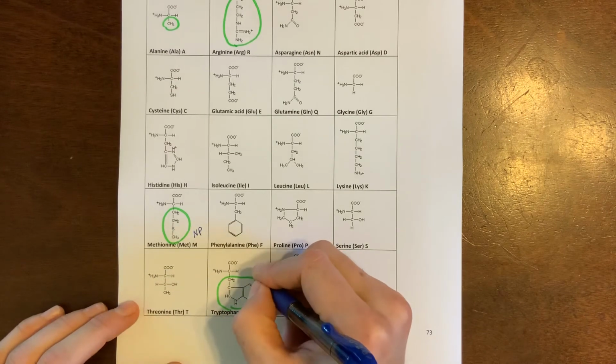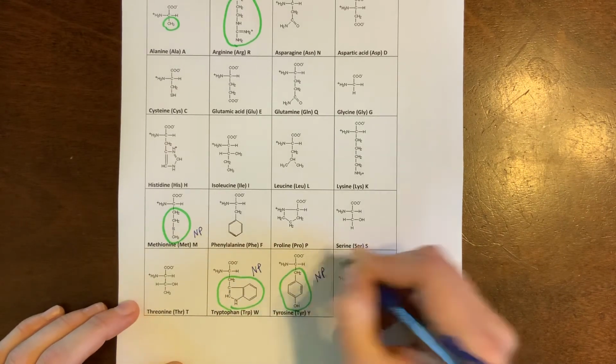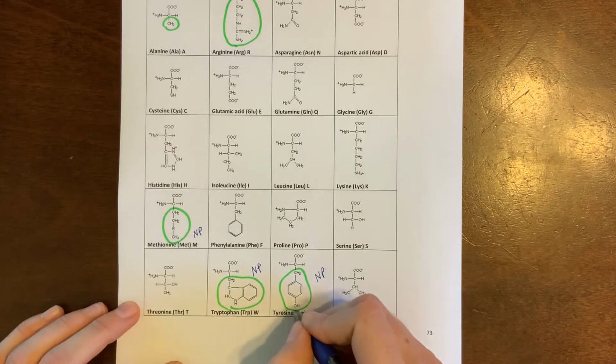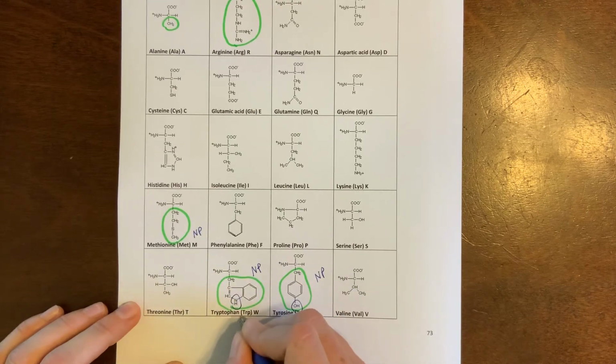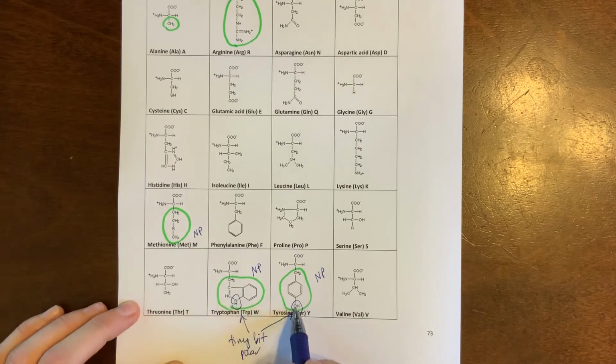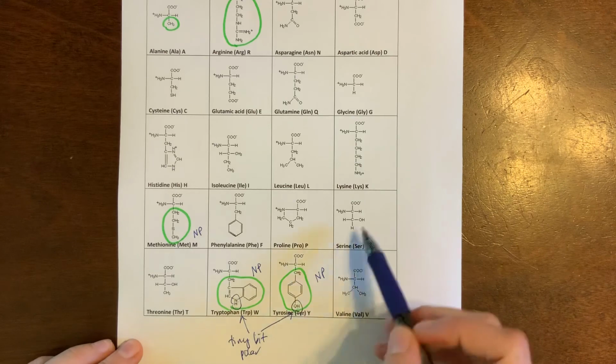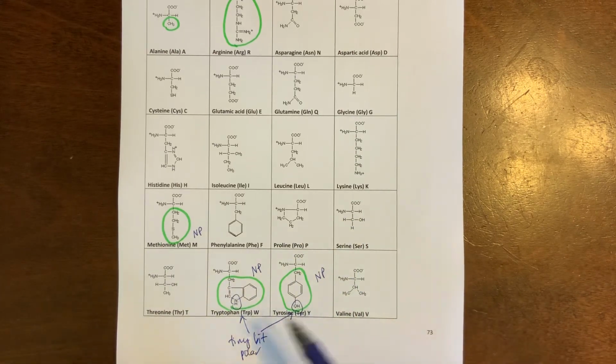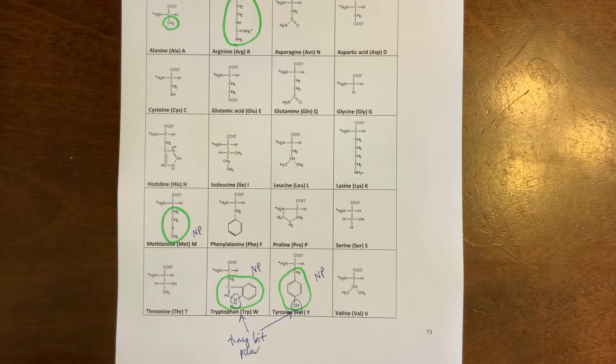So I would say that these side chains are both majority non-polar. However, if you put them near something polar, a side chain that's polar, we would notice that this tiny bit of polar here would gladly go hydrogen bond with, say, an OH on serine. So those are just a couple of the strange ones to look for.